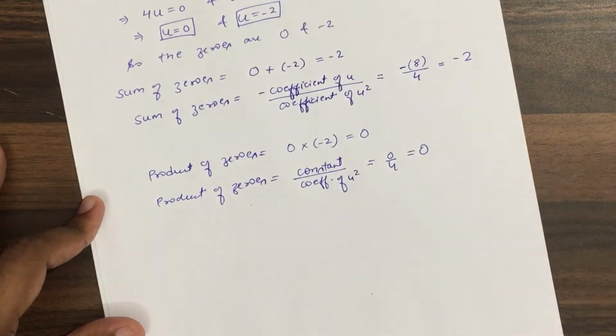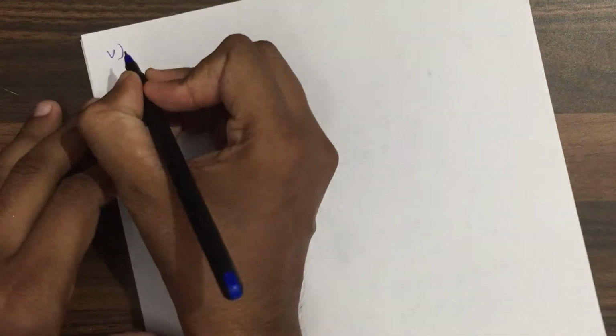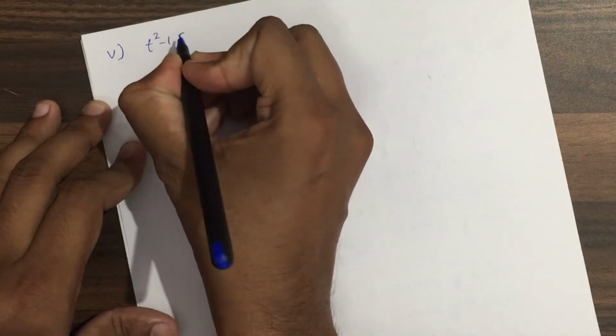So here it is verified. I will cover one more problem in this question. So come to part 5th. Part 5th is t square minus 15.